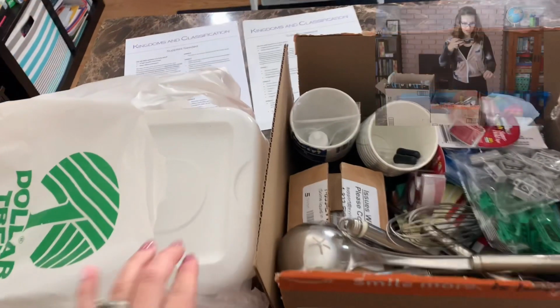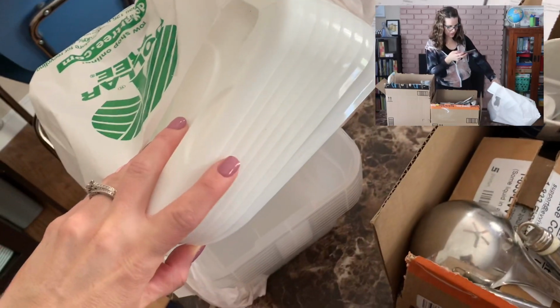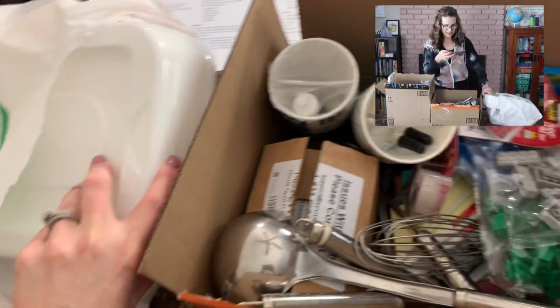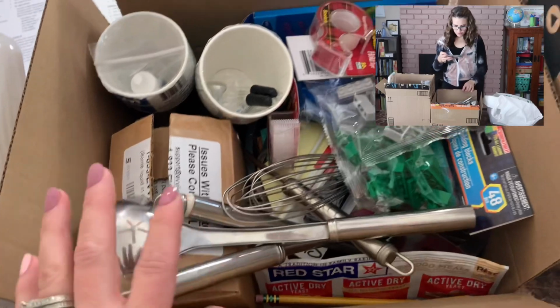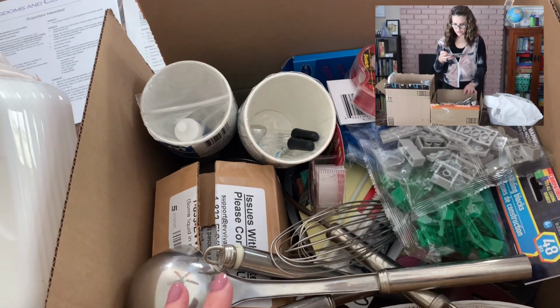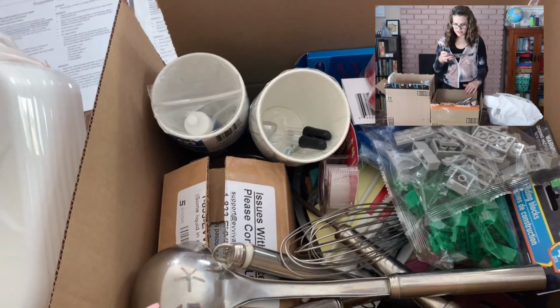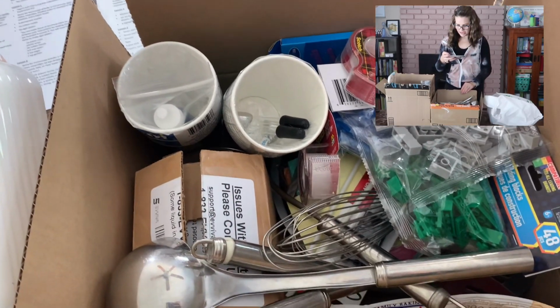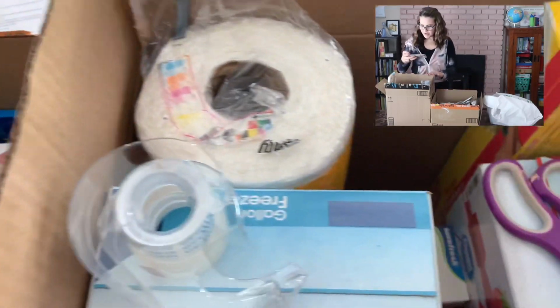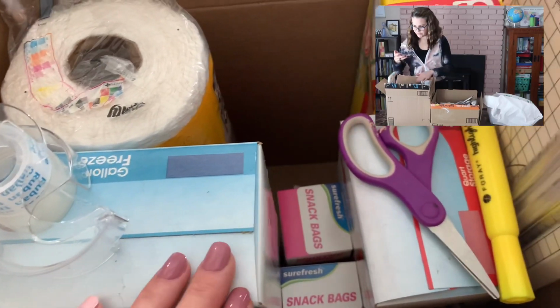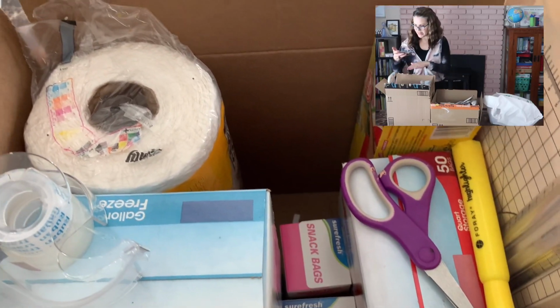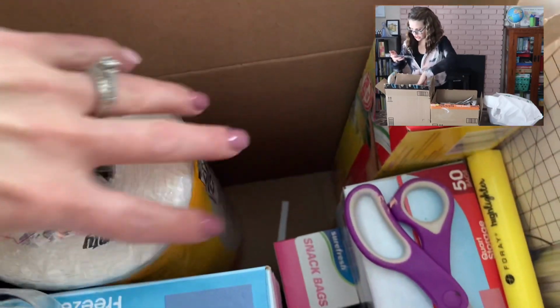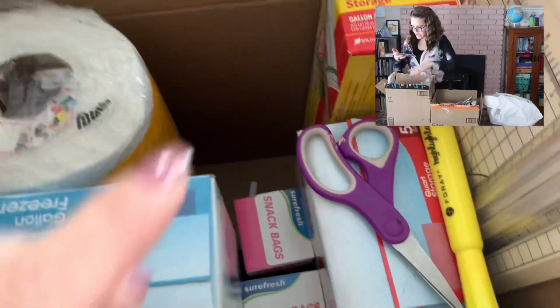So basically what I have here is I have some totes that I'll be using for the unit studies. All of our supplies and everything that we're gonna need is in this box that I can actually package up right now. And then this box here is just supplies that I need: different bags, tape, scissors, highlighter. I'm missing my black Sharpie, so I need to grab one of those. I have some paper towels and different size baggies.